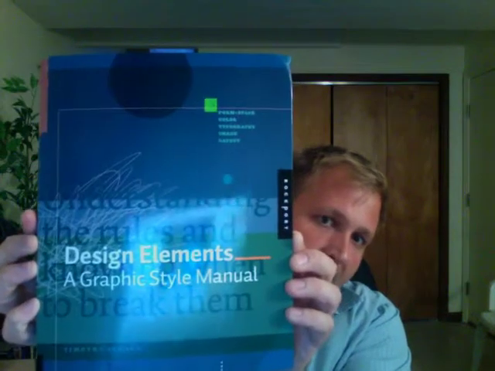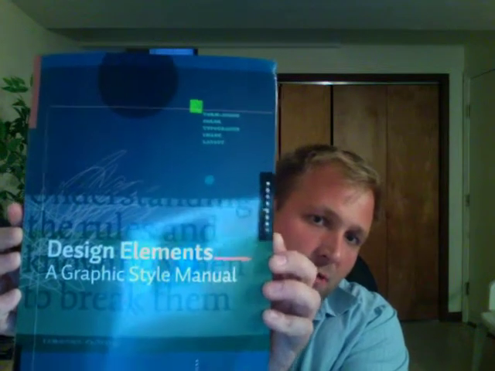Okay, required materials. Your textbook. This is not the book that the other classes are using. I found this on my own, and this is what I really want to use because, like I said, it's a great book. It's called, put it up here so you can see it, Design Elements: A Graphic Style Manual. The author is Timothy Samara, and I put the ISBN number on the syllabus. I got this at Amazon. I think it was like 20 bucks, and it was here in about a week.